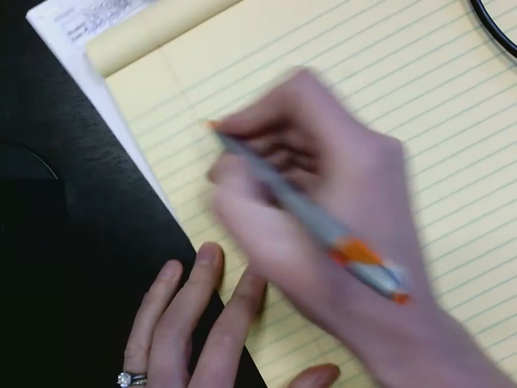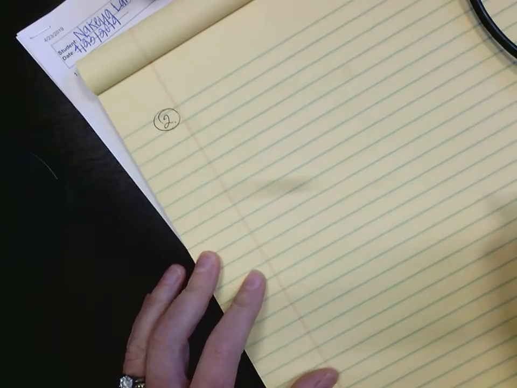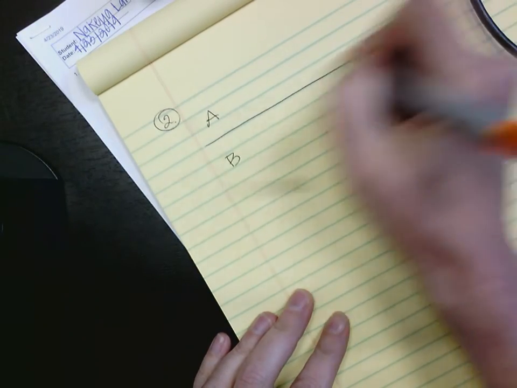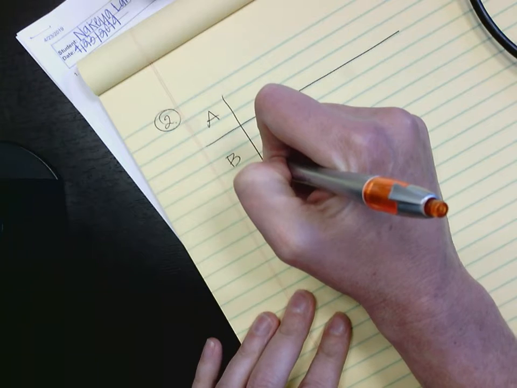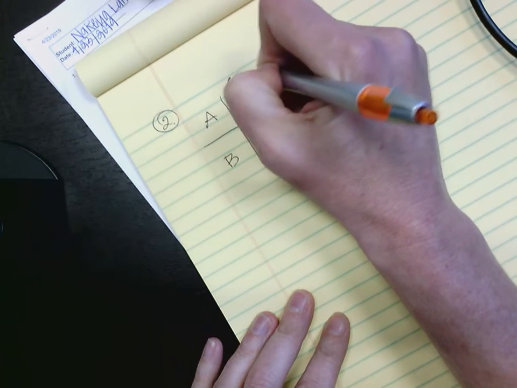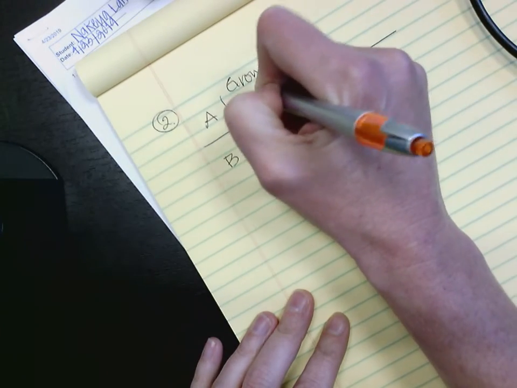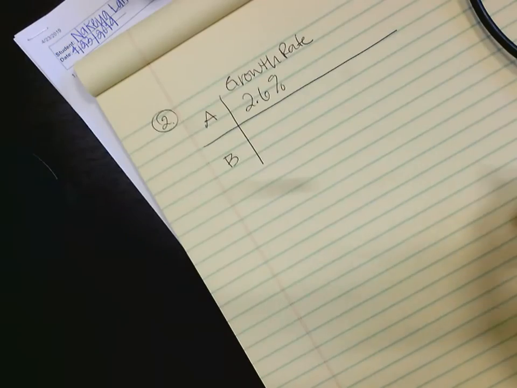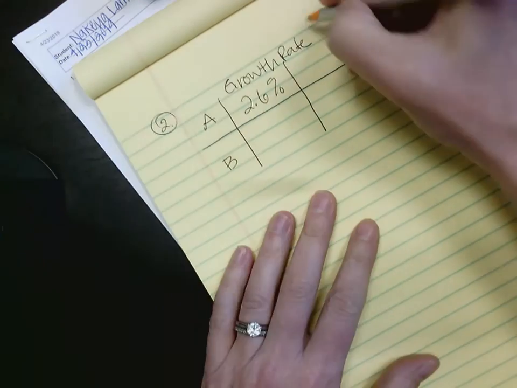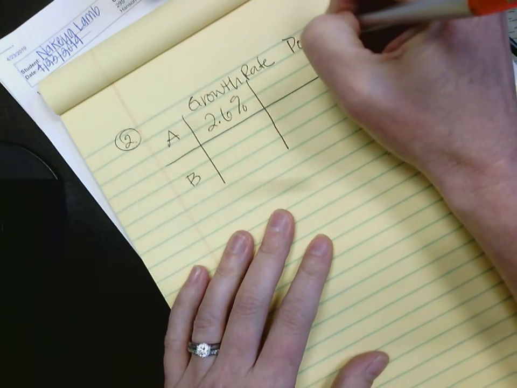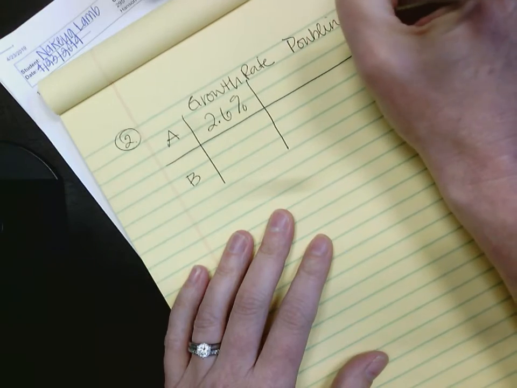All right, problem number 2. Complete the following table. It gives me country A and country B, and then it tells me country A's growth rate is 2.6% per year. And then I'm looking for the doubling time.